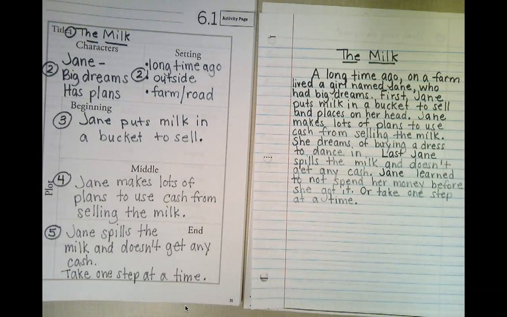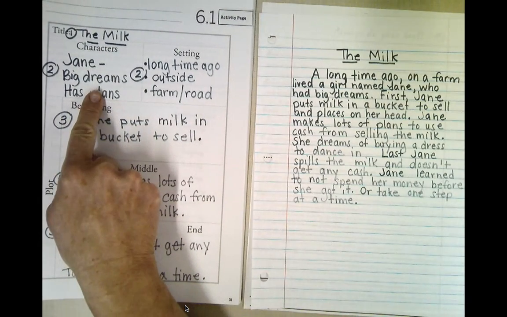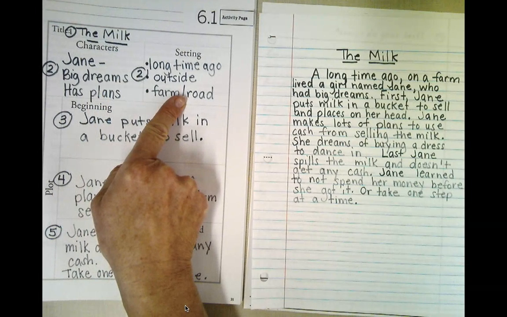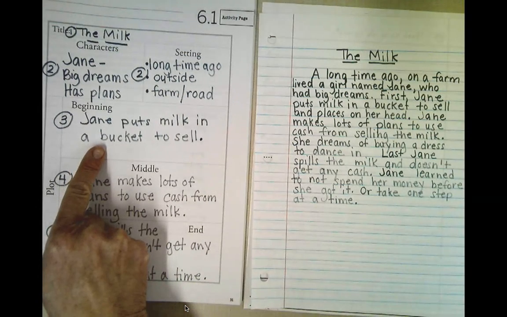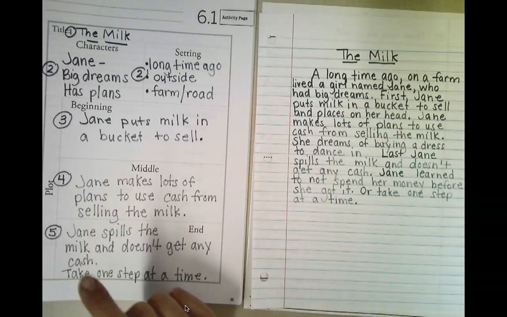I'm going to just verify that I've included my title, I've included my characters and my setting and my topic sentence. A long time ago on a farm lived a girl named Jane who had big dreams. I included my beginning. First, Jane puts milk in a bucket to sell and places on her head. I'm going to have to fix that tomorrow. That's my editing day.